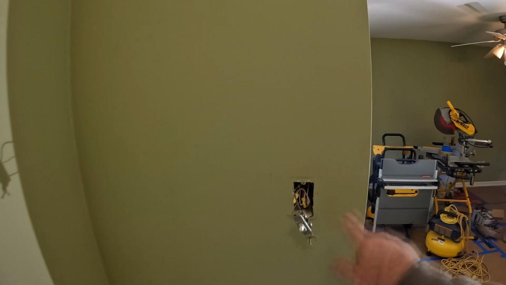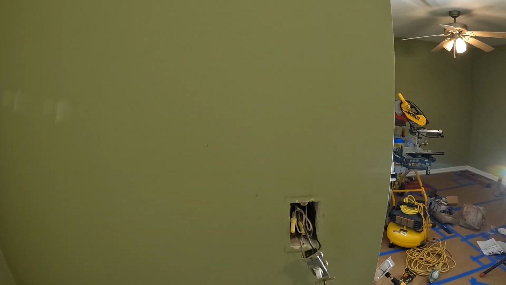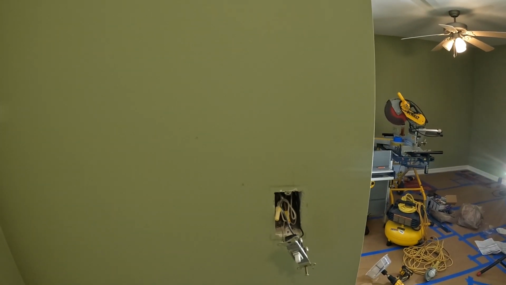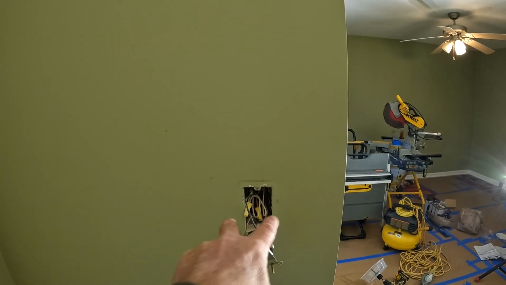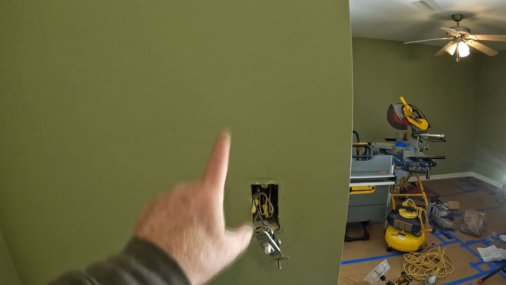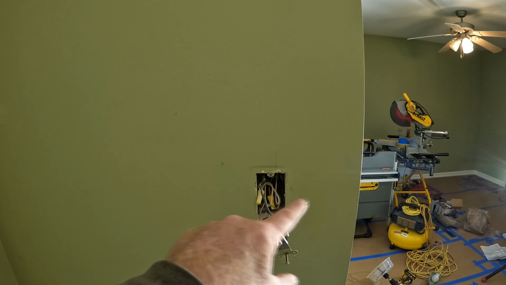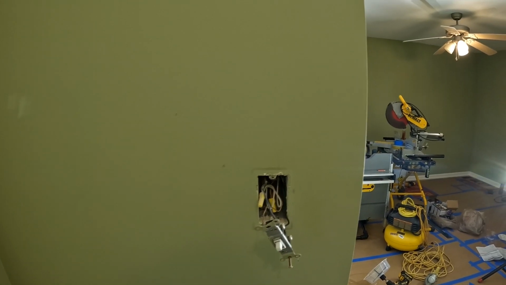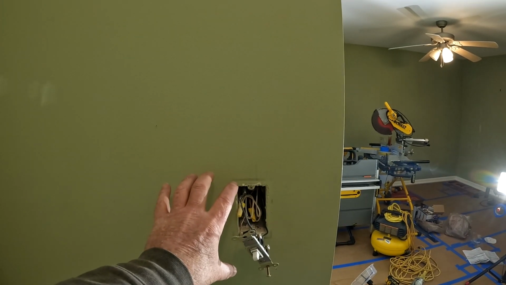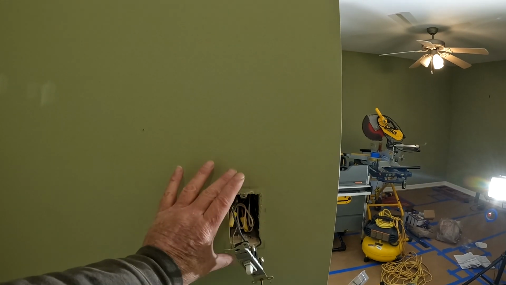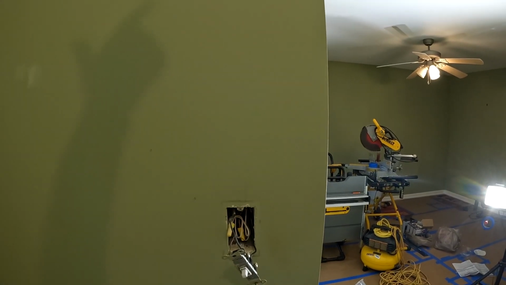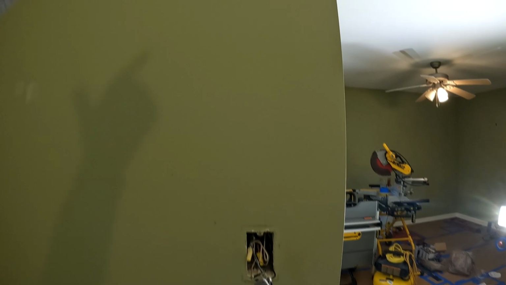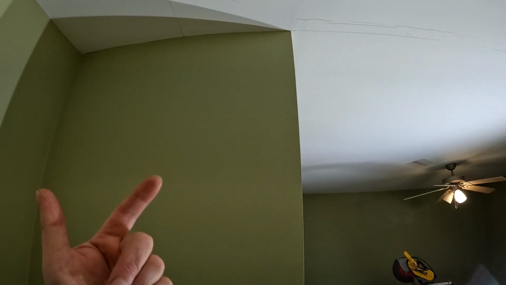So with all that being said, I am going to cut this out because I'm going to be in here doing some spackling and things like that, and I'm going to put a double box here, so I'll have switch and switch on both sides of the box. And before I put that box in, I'll have a nice opening here where I can get that wire up through the wall and into the attic.